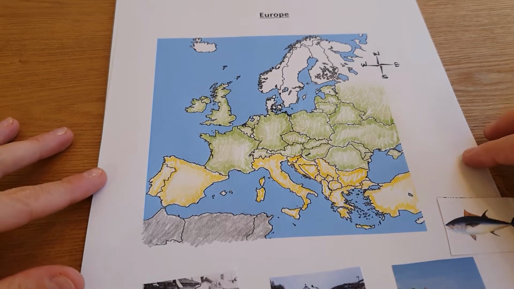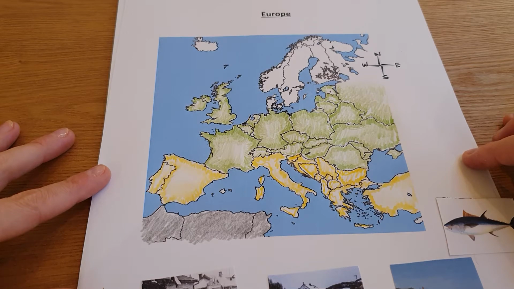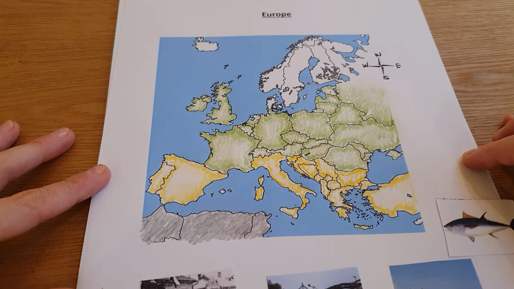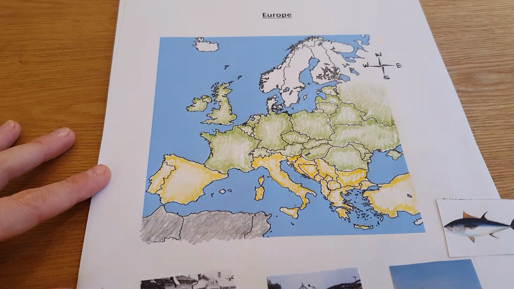Welcome to Geography Gen. Today we're going to have a look at the countries across Europe and we're going to have a go at labelling their names. So if you just have a look at the map in front of you, to help you out, what I've done is I've coloured in the countries different colours.